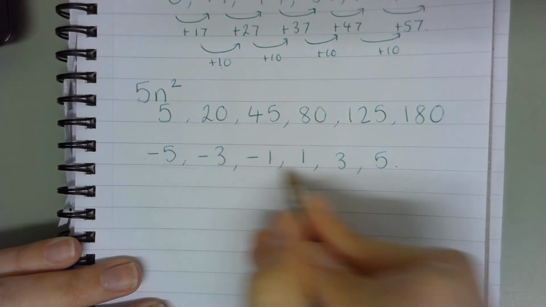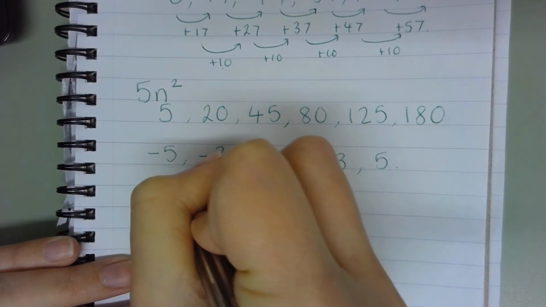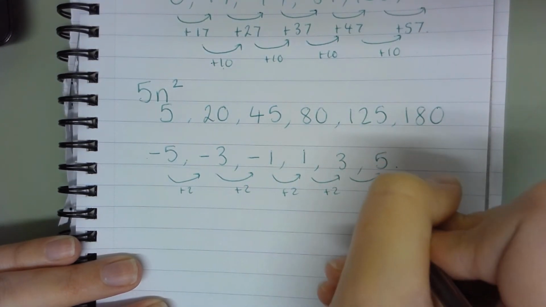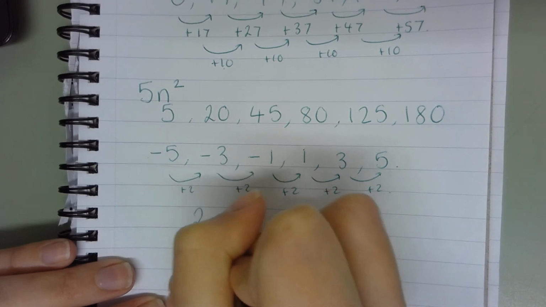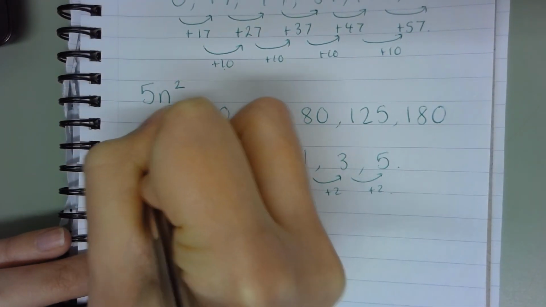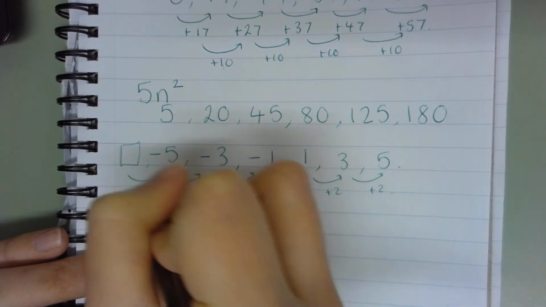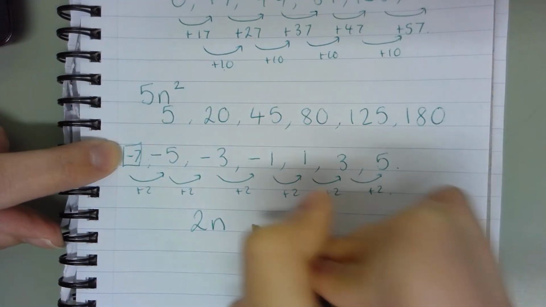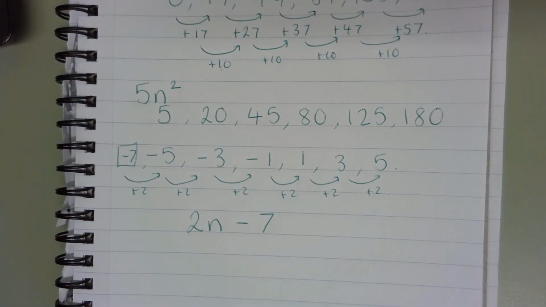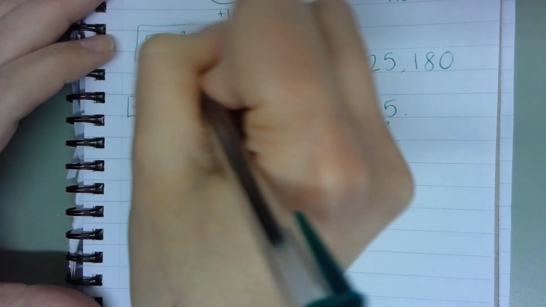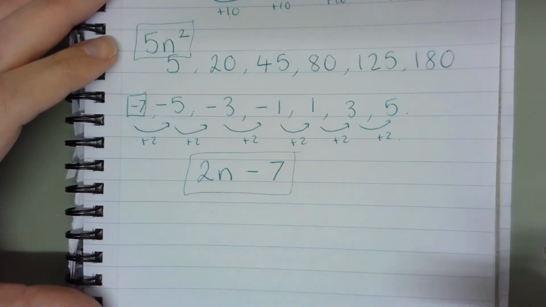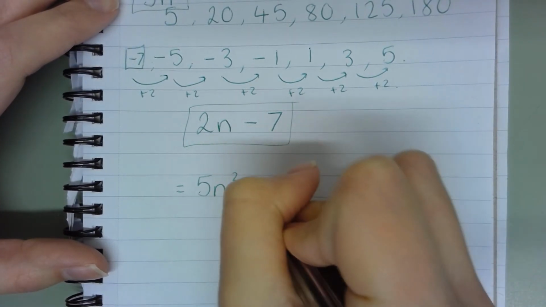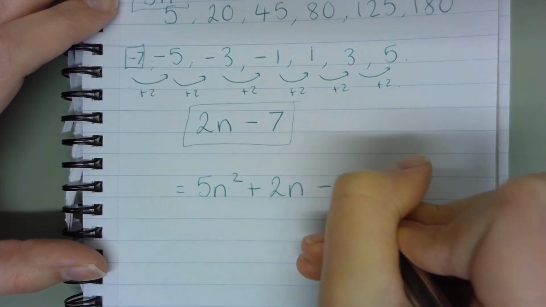So now I find the nth term of this sequence here. We can see it's plus 2, plus 2, plus 2, plus 2, plus 2. So I know I've got 2n. And then I find the number that I would have had at the beginning. Something plus 2 makes negative 5, so I know that must be negative 7. So I finish it off with take 7. And then I join the two parts together, my 5n squared and my 2n take 7. So the nth term is 5n squared plus 2n take away 7.